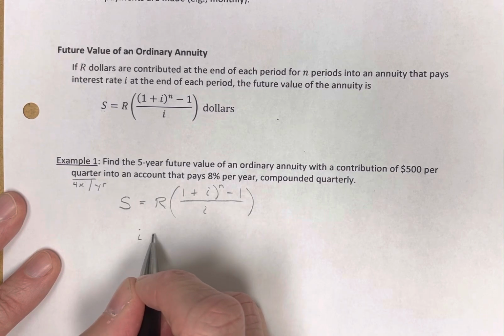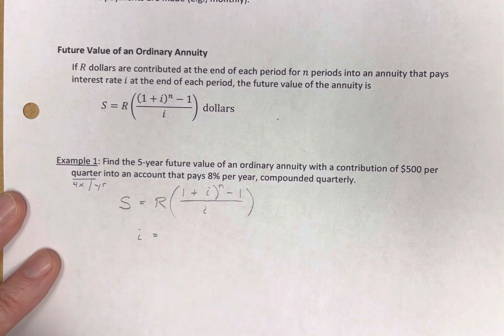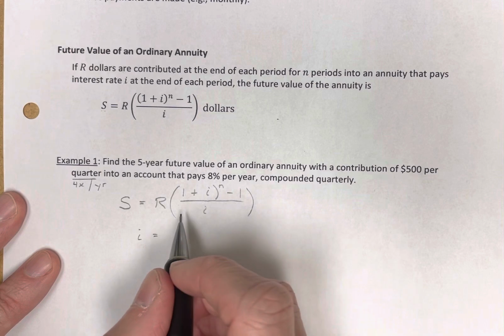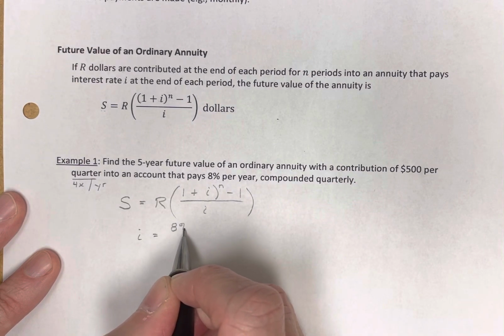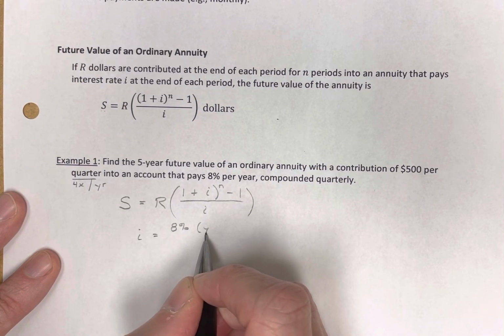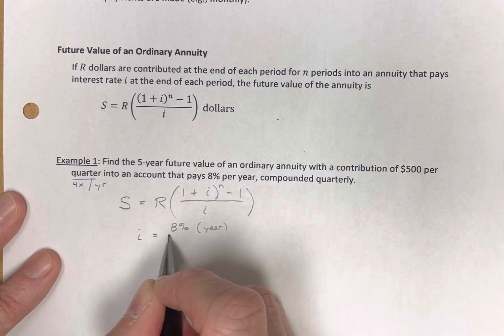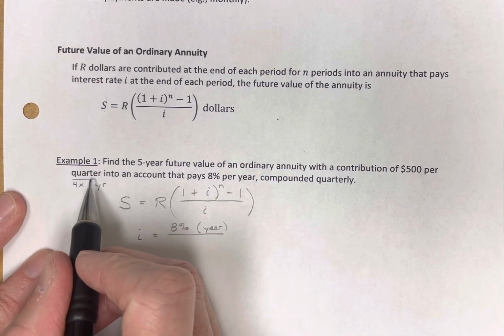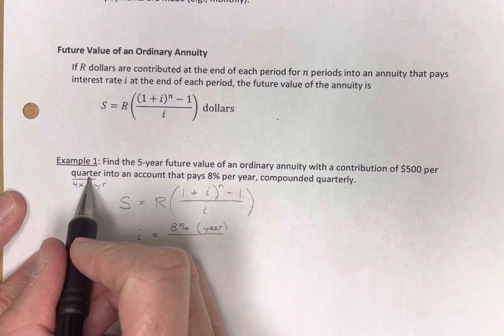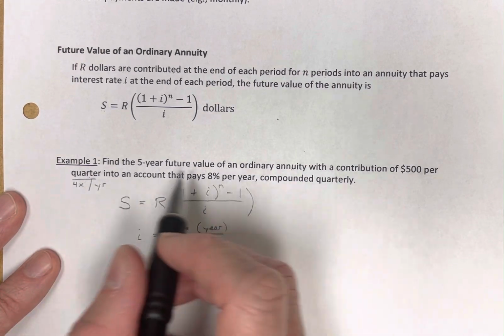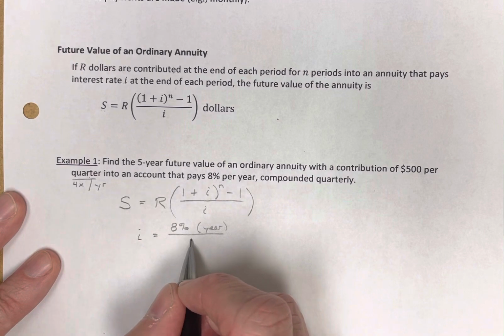Well, let's first find i. It's 8% per year, and we're going to compound quarterly.